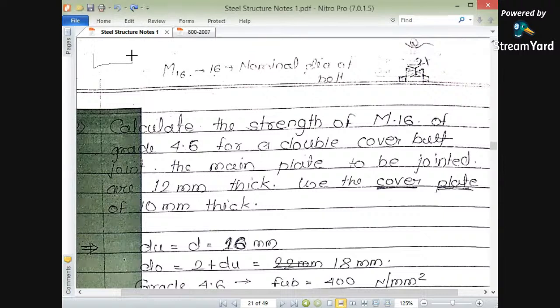One plate is this, second plate is this, and it has been joined with the help of two cover plates. That means there is a cover plate at the top, and again there is a cover plate at the bottom. That means these two plates have been jointed by two cover plates. This joint is nothing but the butt joint. So calculate the strength of M16 of grade 4.6 for a double cover butt joint.